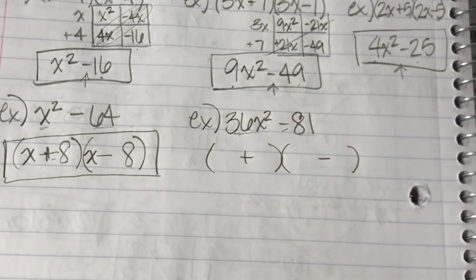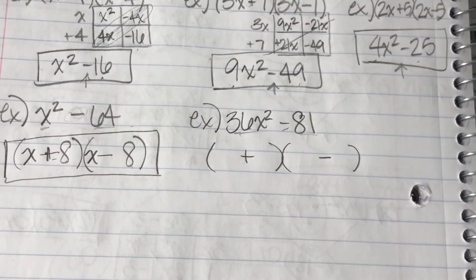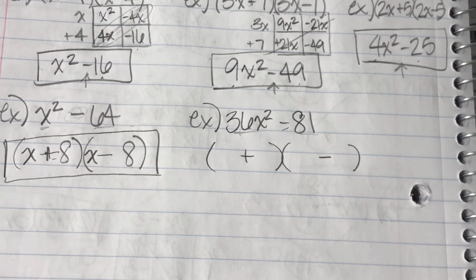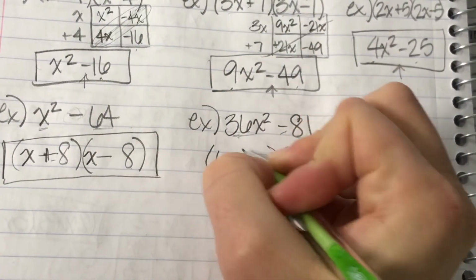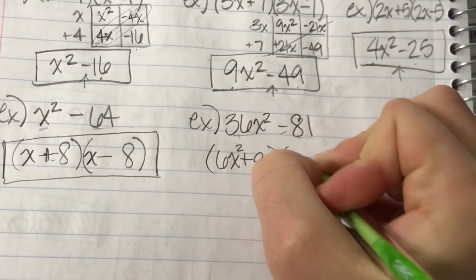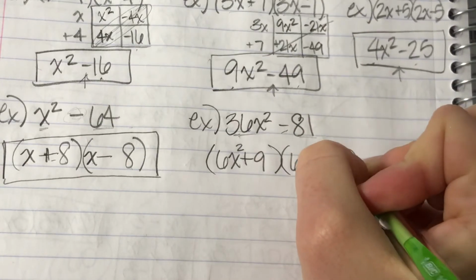Wait, let me get... Okay, hang on. Think first, and then we'll share. Ooh, I know this one. I think I know without... Austin Sheffield, what's going to make this? 6x squared plus 9 and then 6x squared minus. That's wrong. Okay, hang on. Y'all are so quick to judge.